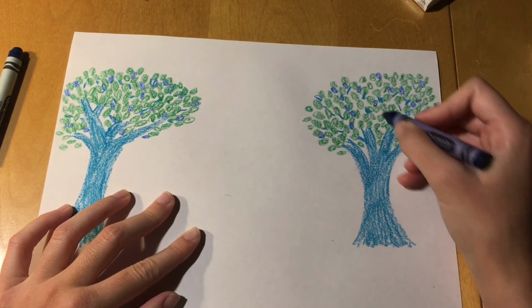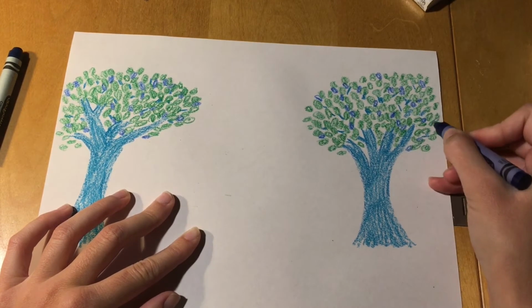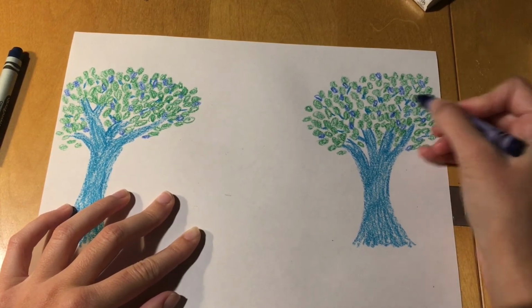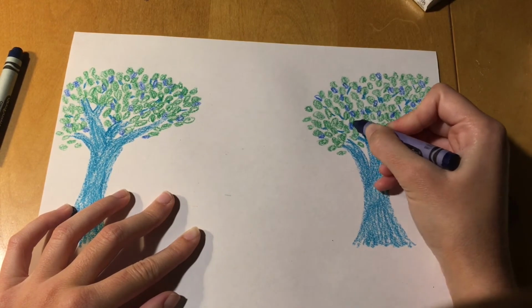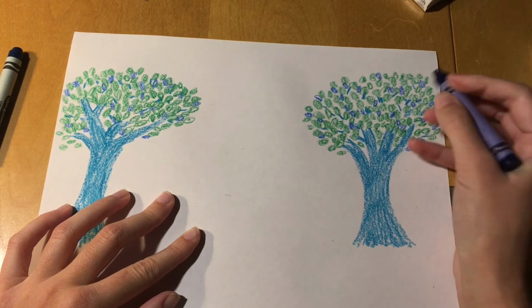There we go. Yeah, I like that feeling of depth. It's one way we can get an effect by using analogous colors.